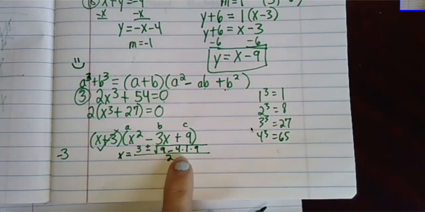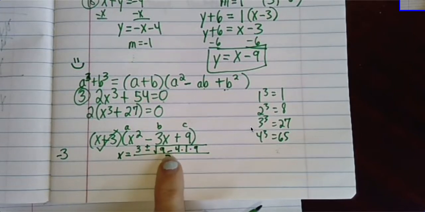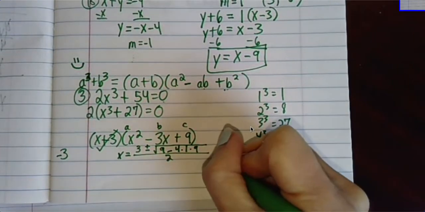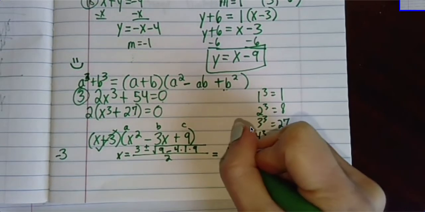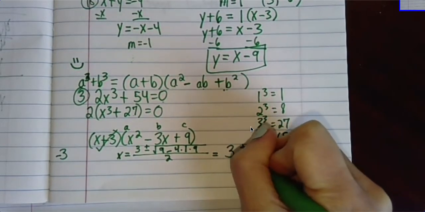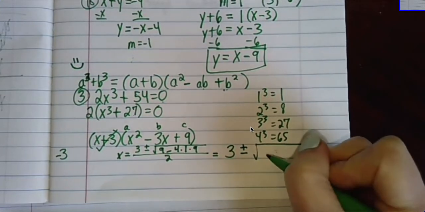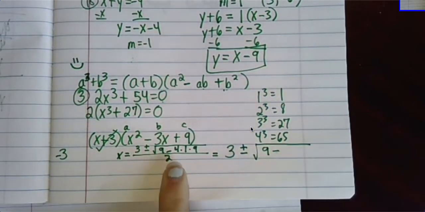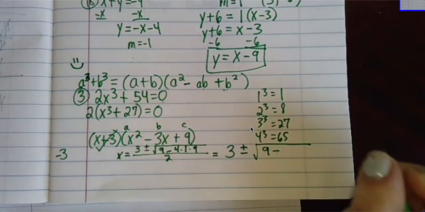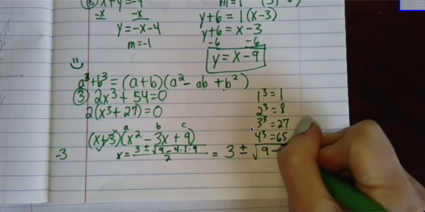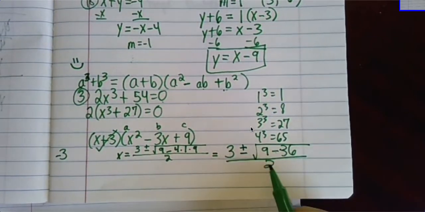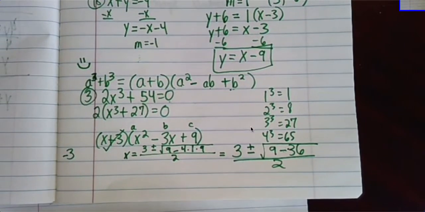All right, now let's keep going. Let's simplify what's underneath the square root, this radical. Okay. So I'm going to write them a little bit bigger. 3 plus or minus the square root of 9 minus what? What's 4 times 1 times 9? 4 times 36. Yeah. All over 2. And what's 9 minus 36? Negative 23.